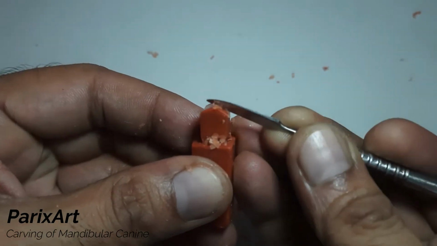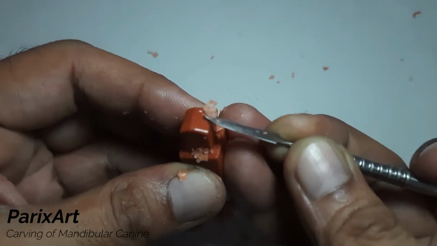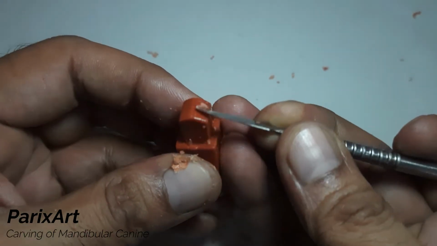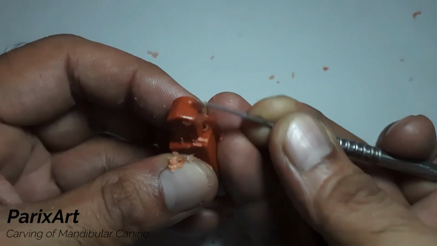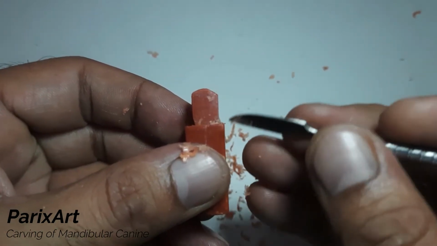See the angle being developed. Keep observing from the opposite side too.